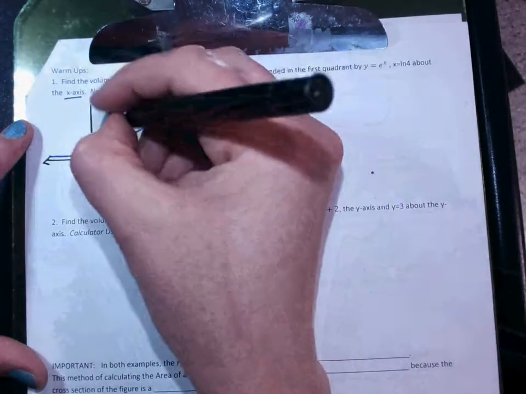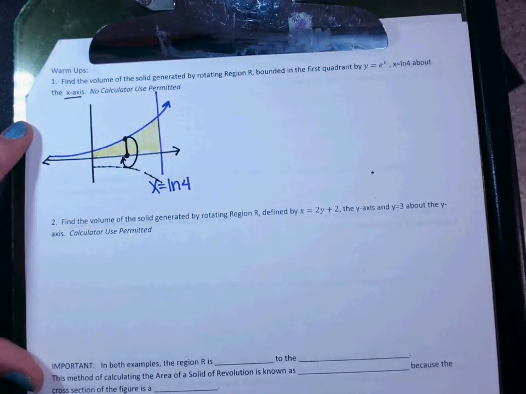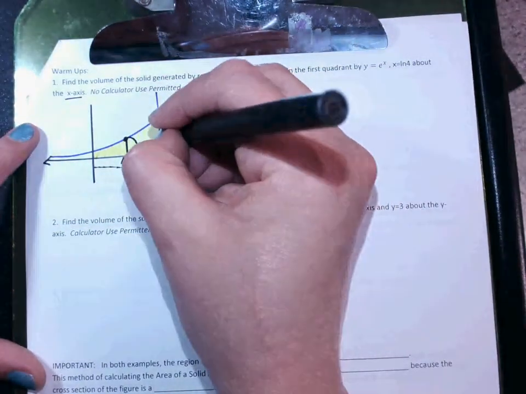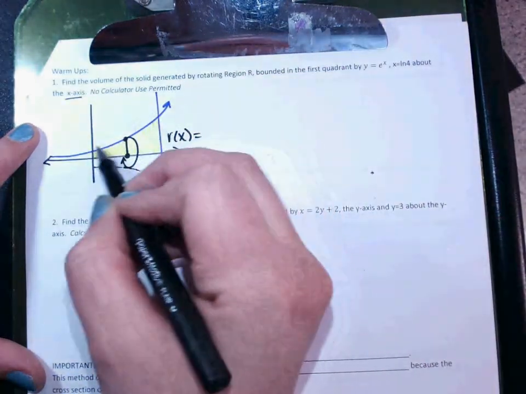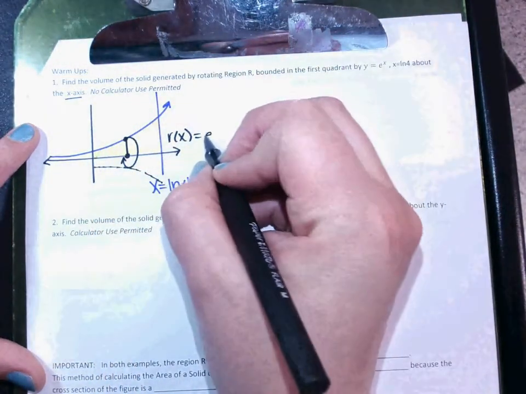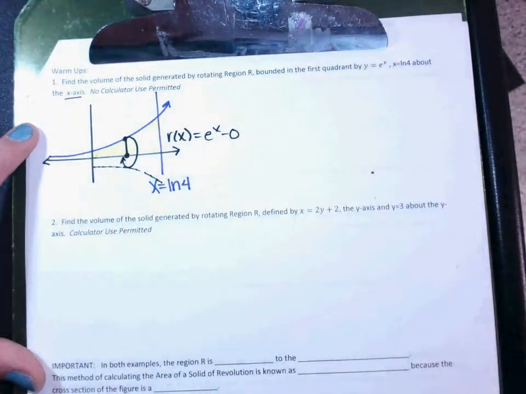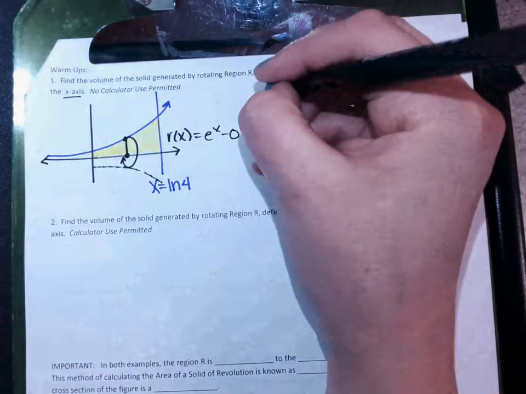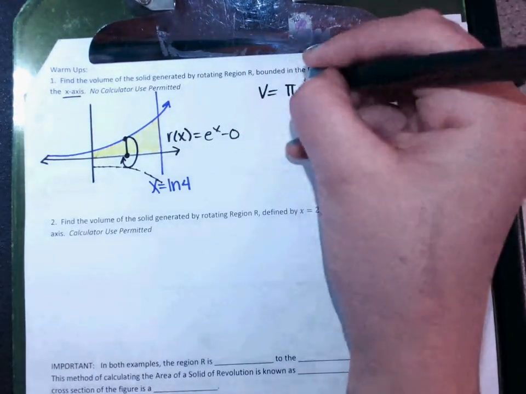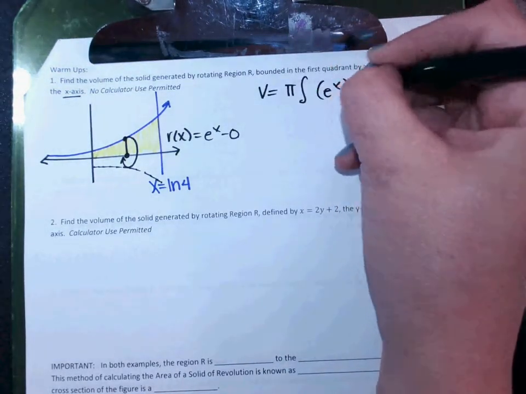And then your radius would run from here to here, right? Top minus bottom. So what would r of x be? What's on top? The y, e to the x. And what's on bottom if it's the x-axis? 0. Good. Now, do you have to put the 0 again? No, you don't have to. Okay, so volume equals pi integral r squared, where r is e to the x.